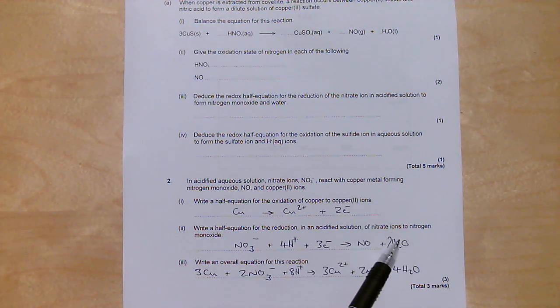When I introduce my water on the right hand side, that creates 4H plus on my left hand side, and then I balance my left hand side so that the overall charge is 0 by introducing 3 electrons, 3 negative charges. Then my right hand side, the overall charge is 0.